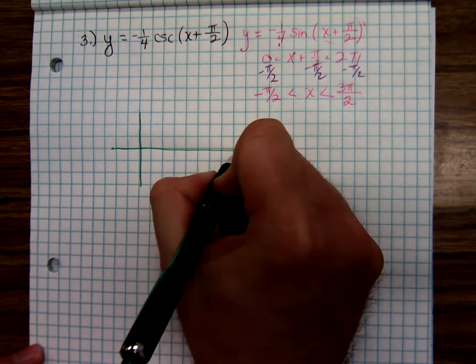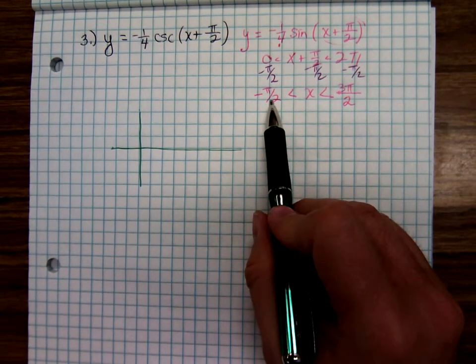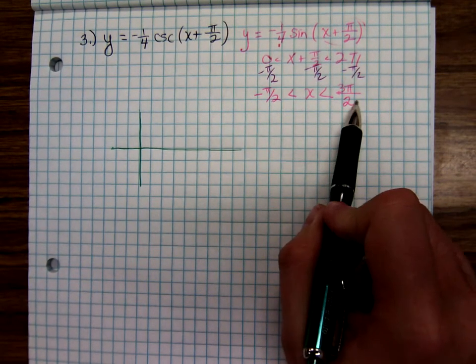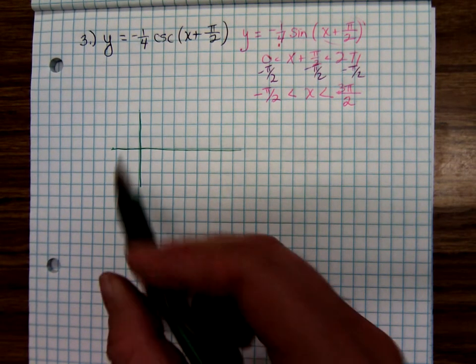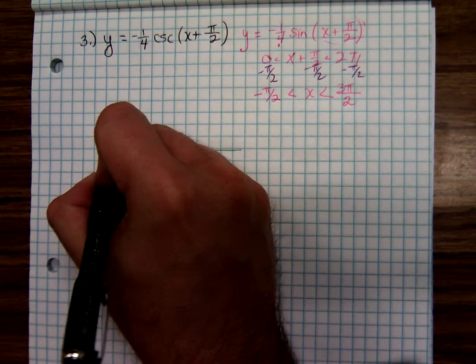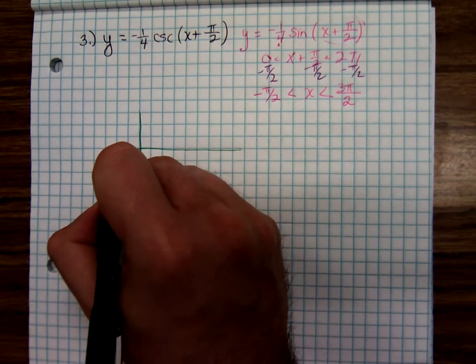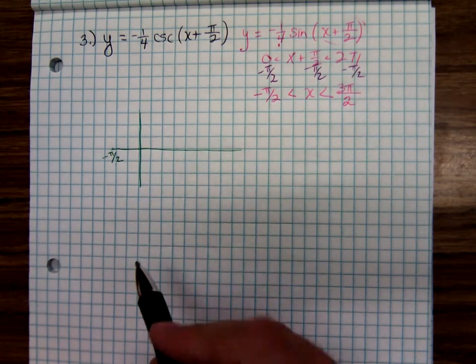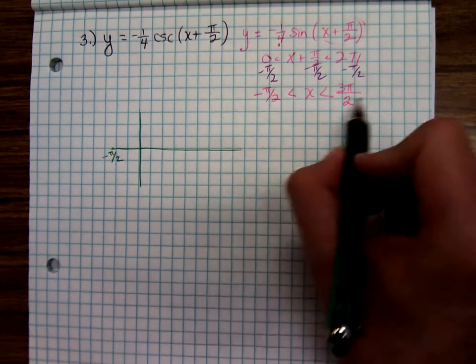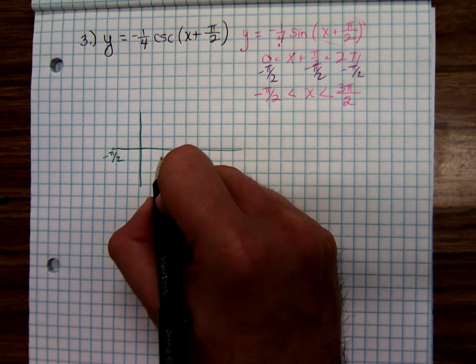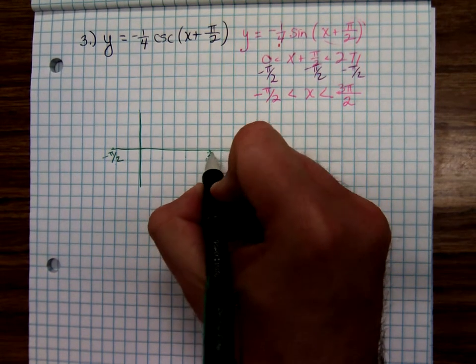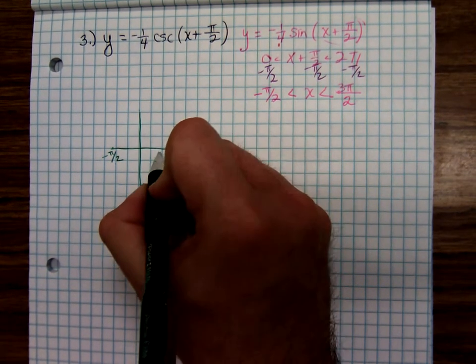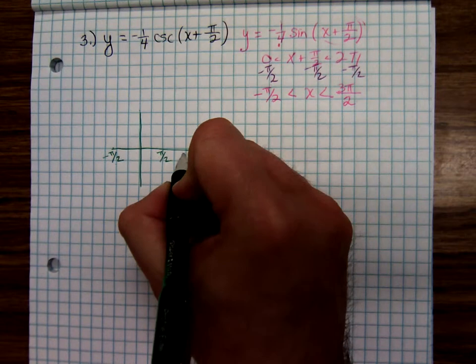It's going to go from negative pi over 2 to 3 pi over 2. I could either let each little box be, how about I do that? I'm going to let 2 of the little boxes be pi over 2. So to get to 3 pi over 2, I mean, pi over 2, 2 pi over 2, 6 pi over 2. So right here would be pi over 2 and there pi.